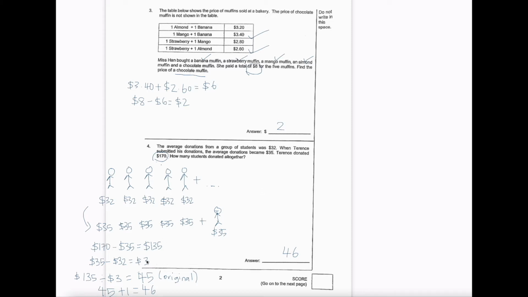Anyway, for those who need more clarification here, I'm gonna do it here. Okay, so $3 extra per student. I'm gonna put student. $135 was given, so take 1 over 3 times 135.